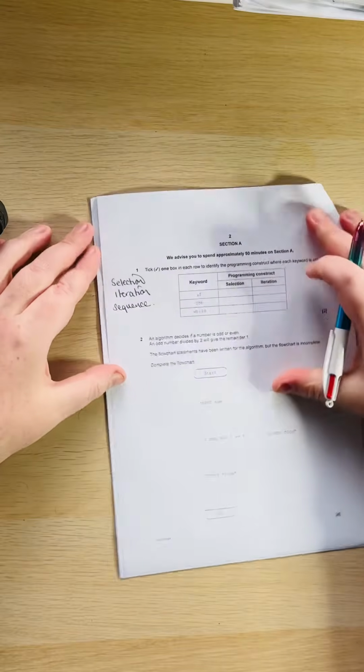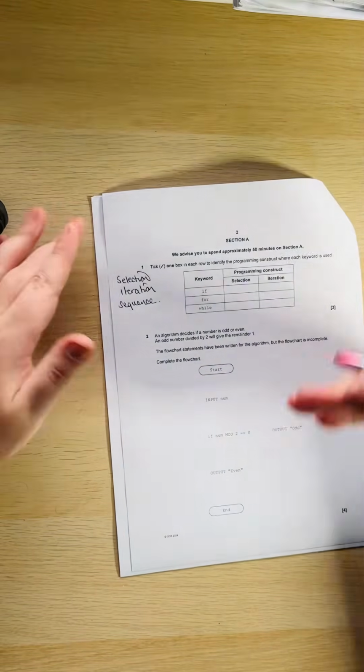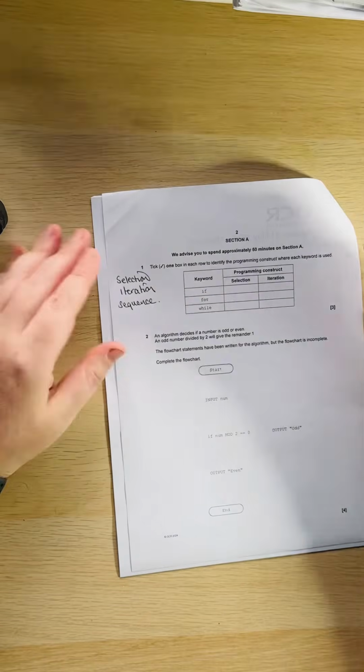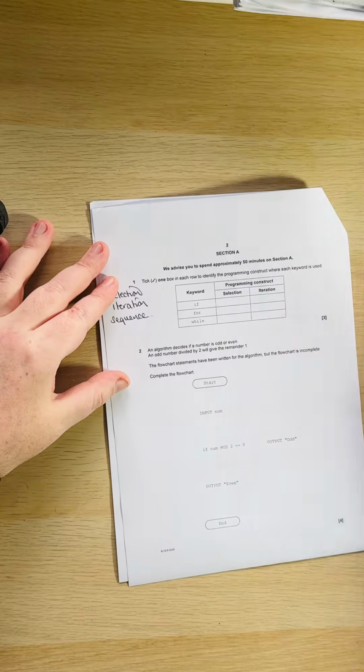Now, sequence is the order in which we do things and making sure that the things we do are in a logical order. So, for example, when you get dressed in the morning, hopefully you put your trousers on after you've put your underwear on. Otherwise, you're going to look like a Superman imposter.